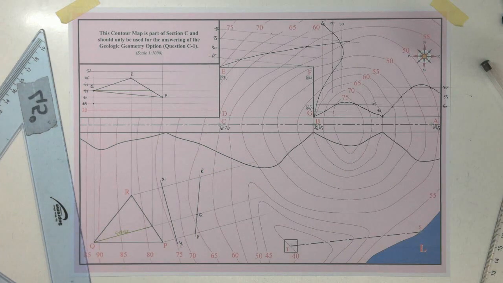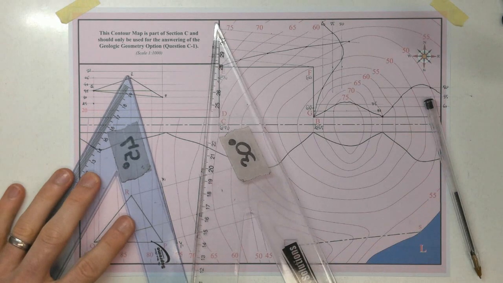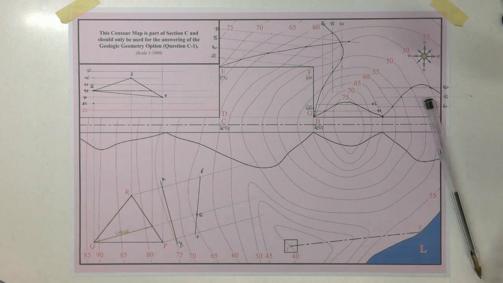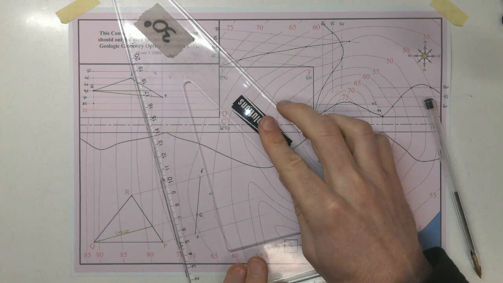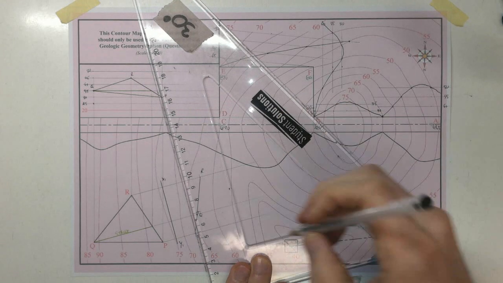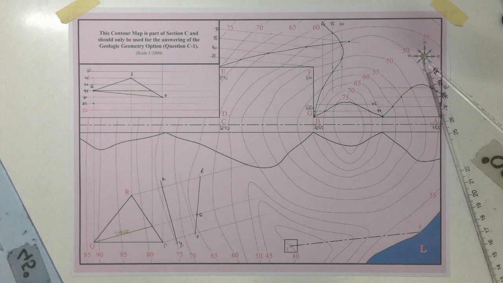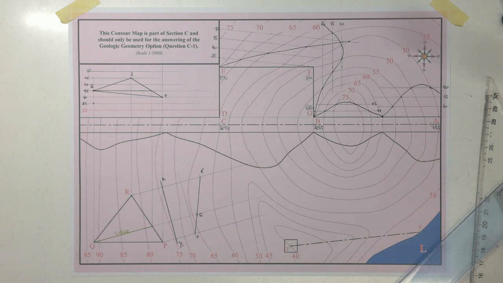And they're asking us to find the dip angle, so that's going to come off the page, so I'm just going to measure the angle here. And let's measure the angle, and then my protractor.